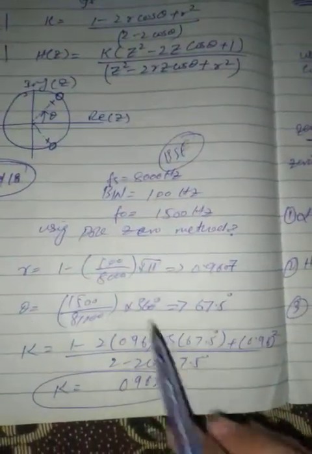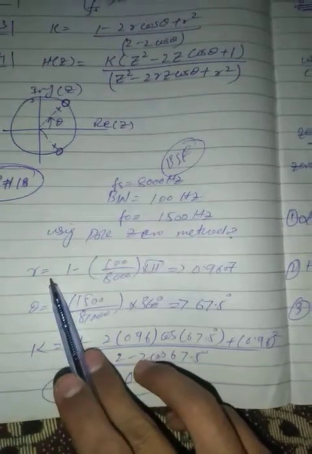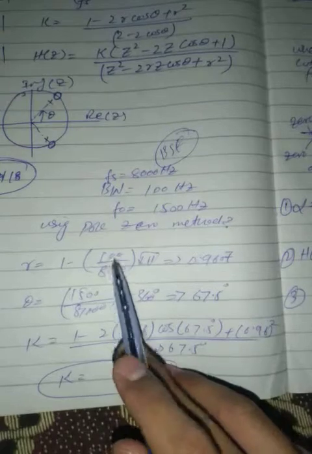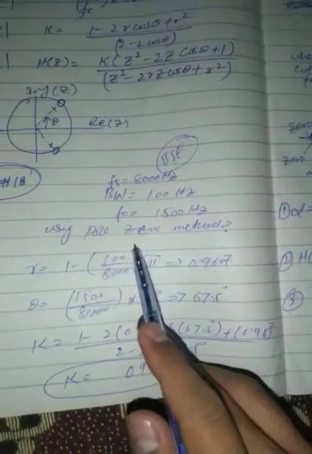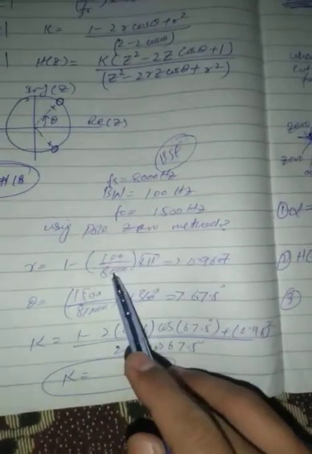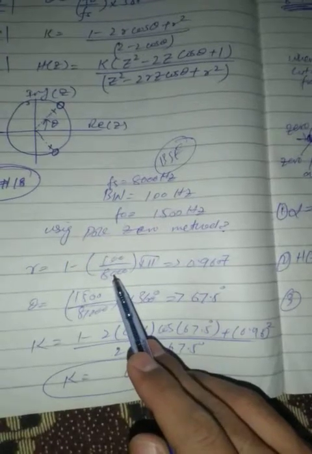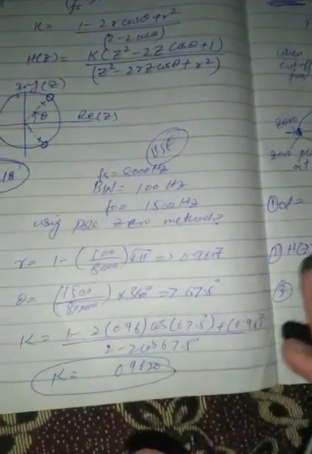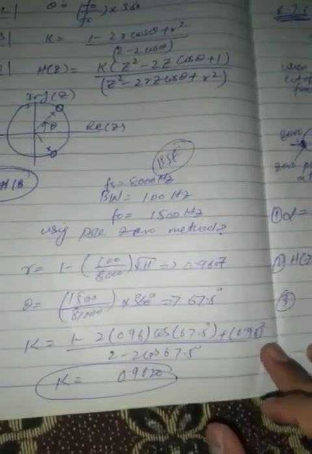So again, repeat the steps. What will I do here? Calculate first of all the value of r: r = 1 minus BW divided by f_s, multiplied by pi. BW is the bandwidth, which is given as 100, and f_s is the sampling frequency, which is 8,000. This gives me 0.9607, which is a good value for our filters.